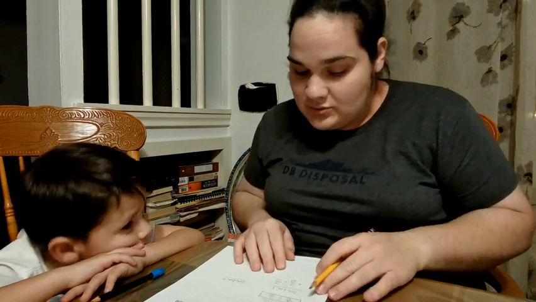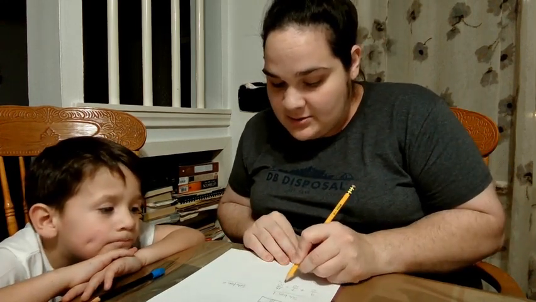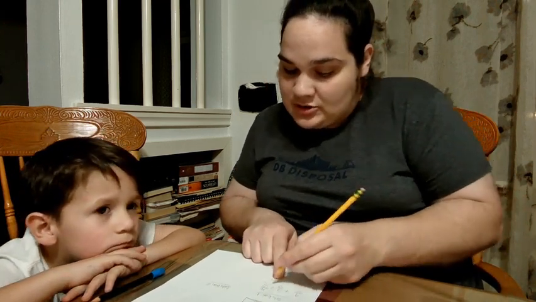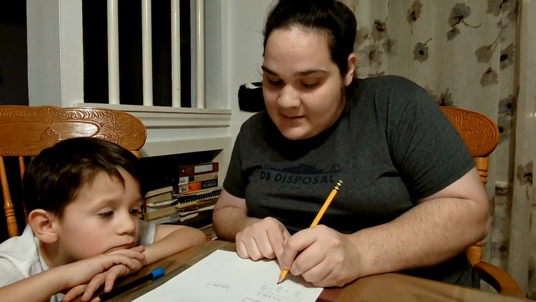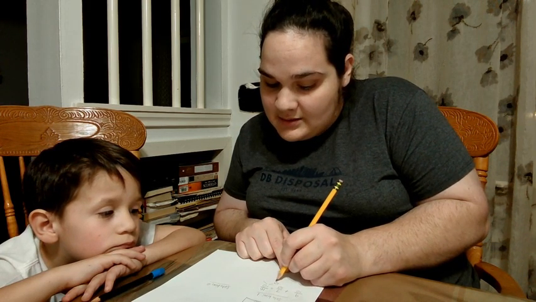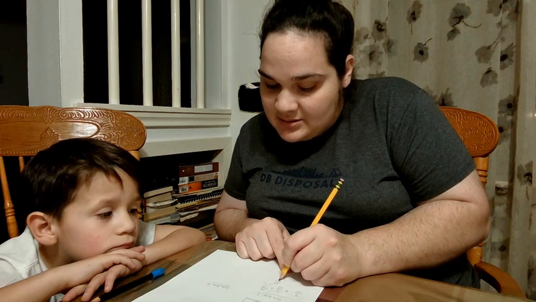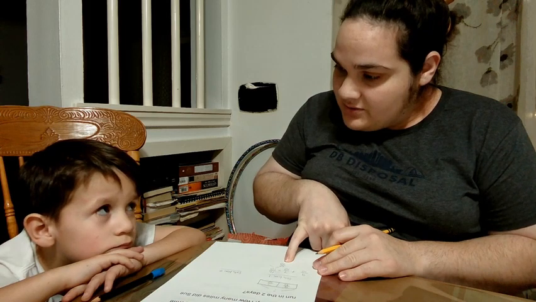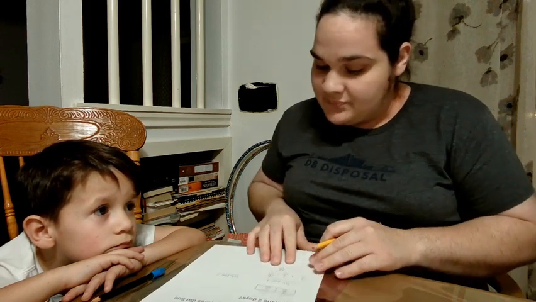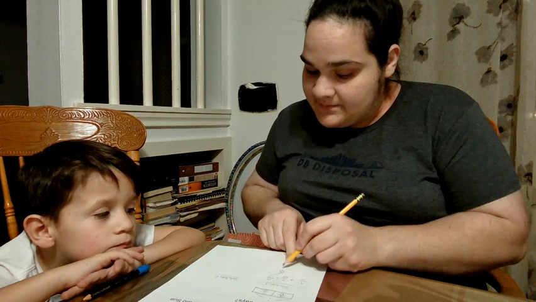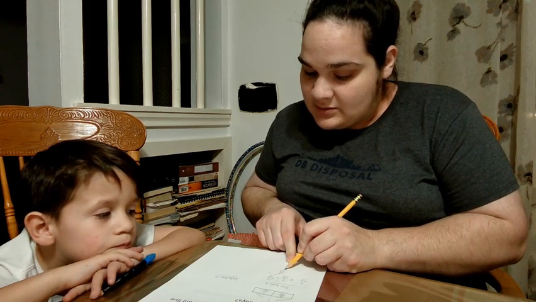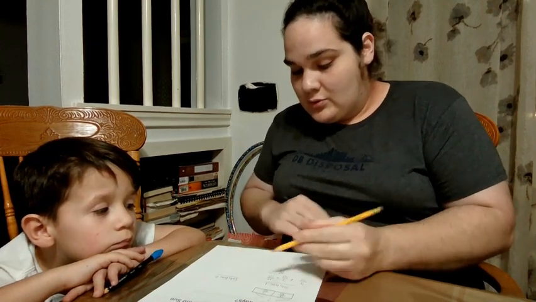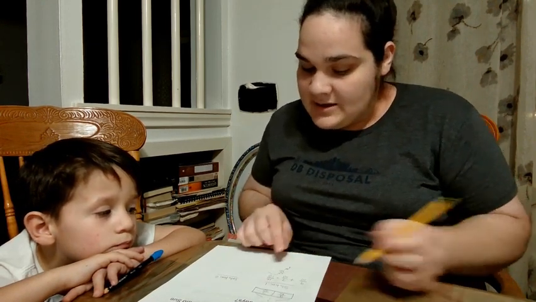So what we can do is a number bond. And our first fraction would be 10 tenths. So when you have the same numerator and denominator, that equals 1. Okay? So this represents 1.